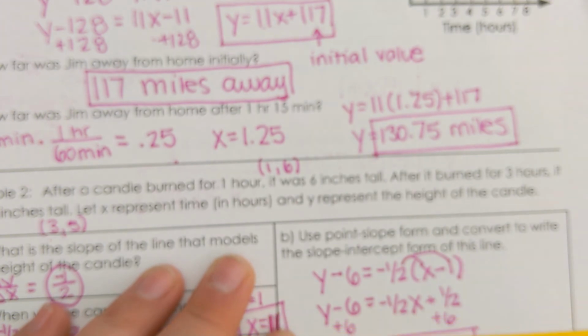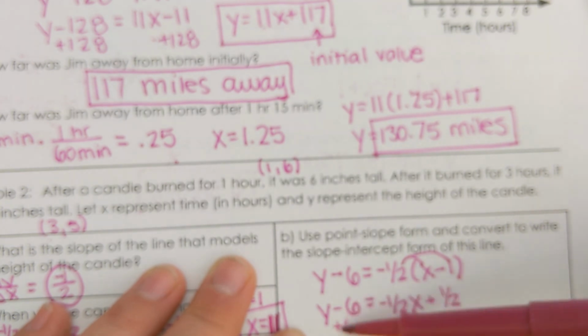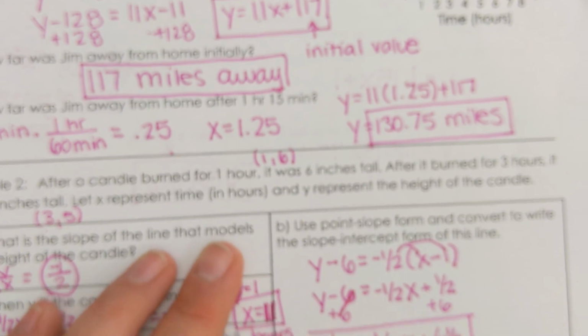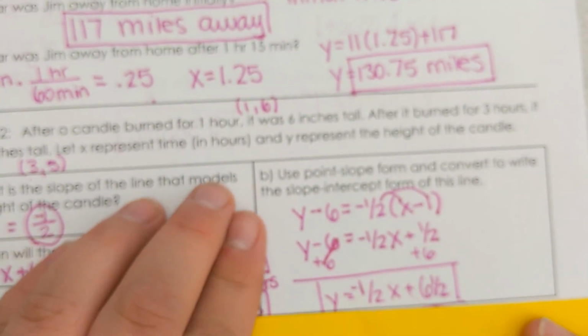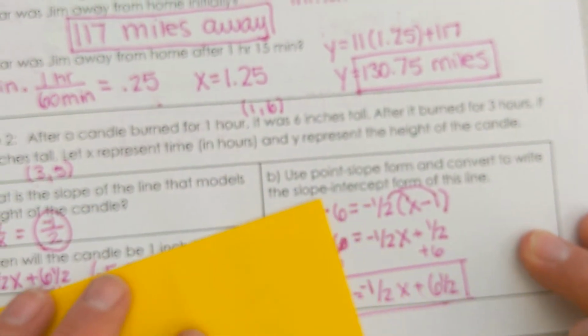And then I'm going to add that 6 to both sides. There you go. These cross out. 1/2 plus 6 is 6.5. Okay.